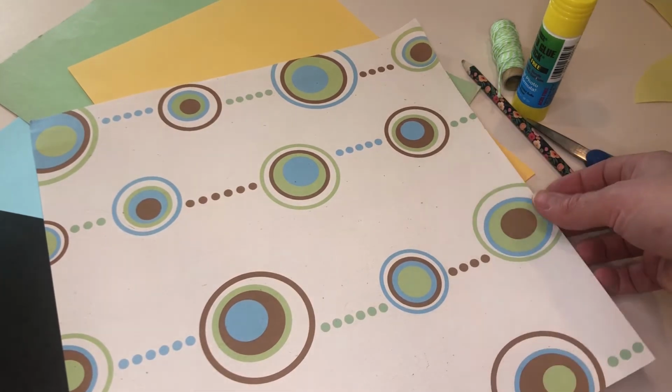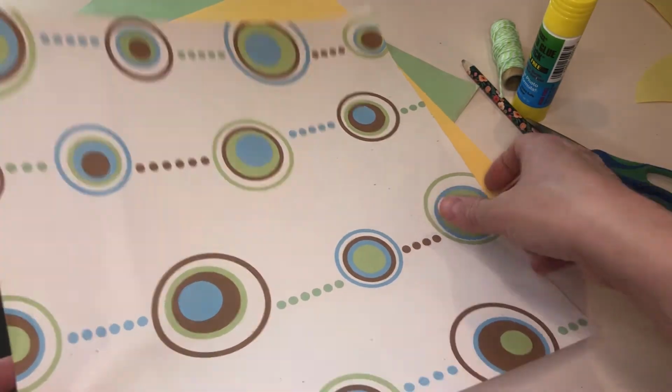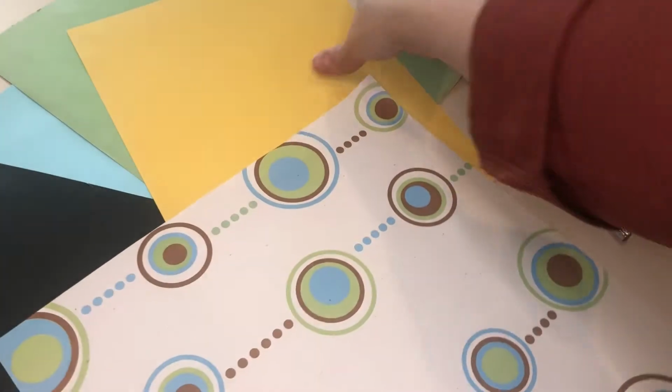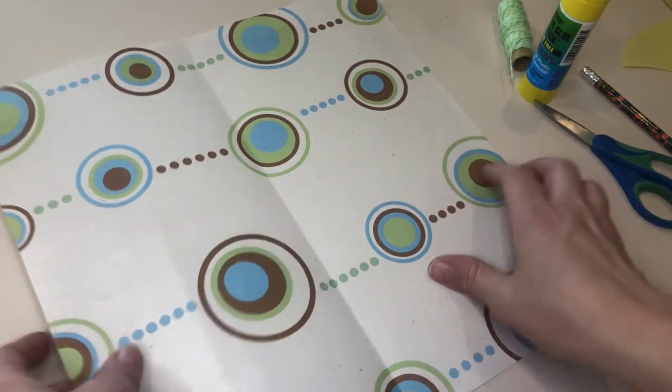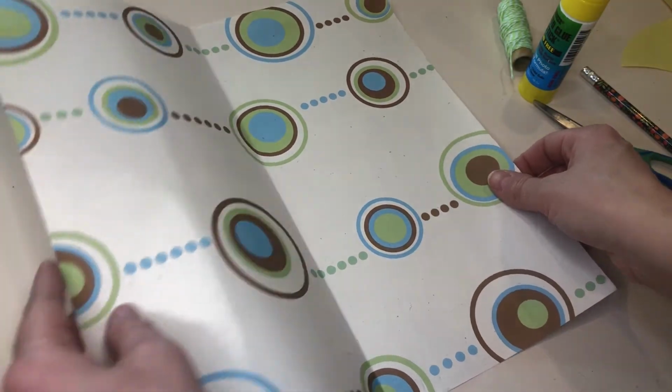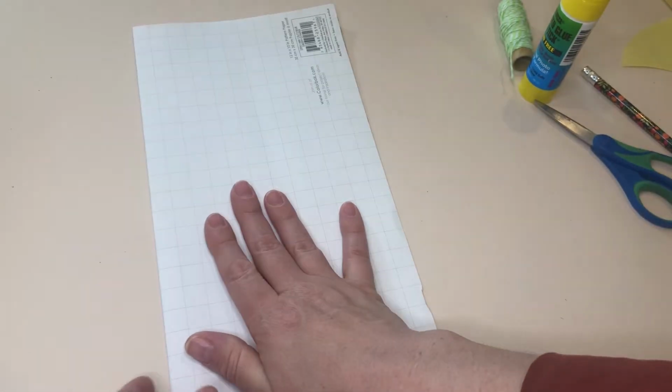And first we're gonna make the outline of the coyote mask, and I'm going to use my largest piece of paper for that. All right, so what I'm going to do with this is fold it in half first. So here I'm folding it in half and making a crease.